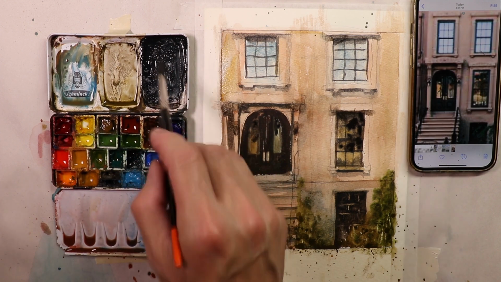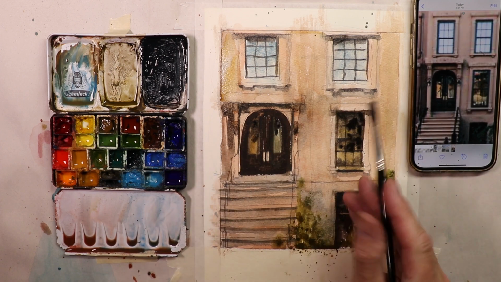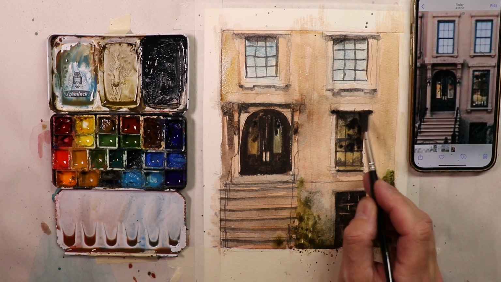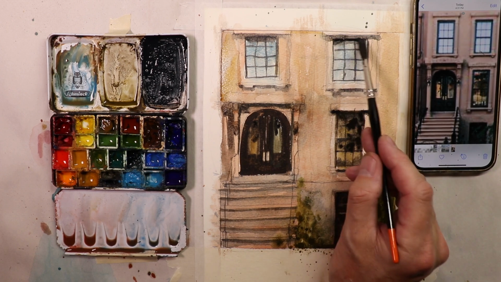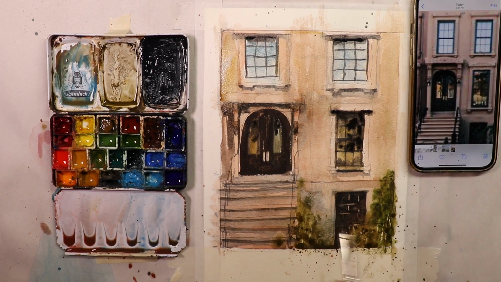So now we have our dark prepped for our railings, but we have to let that sit right now for a few minutes, let it dry, and then we can actually go in and do our railings. And you can even do a couple darks, a couple spots of darks here and there. Like that.